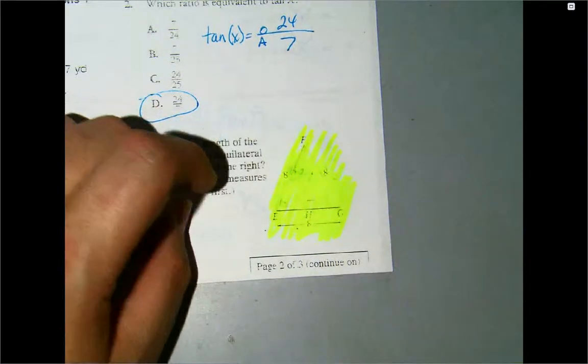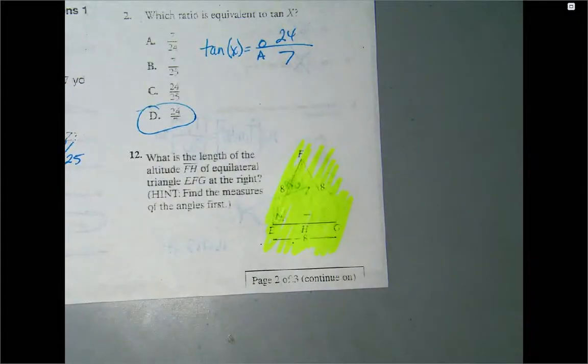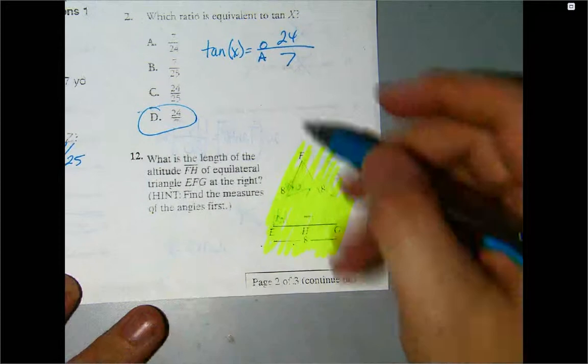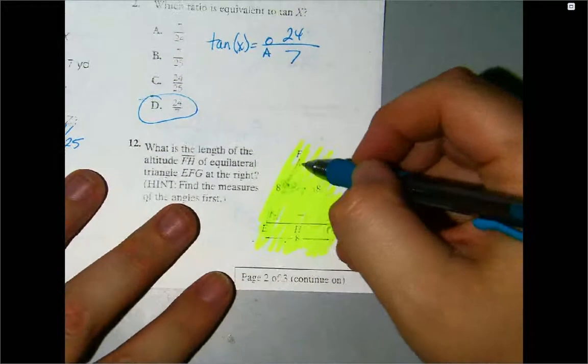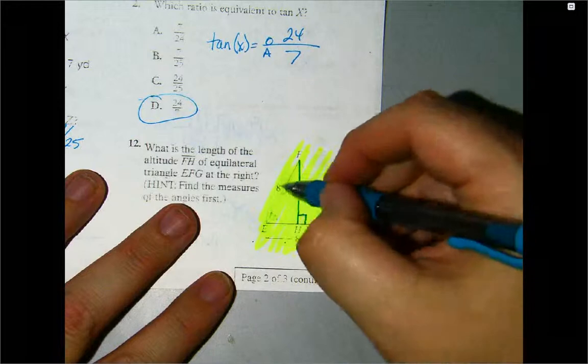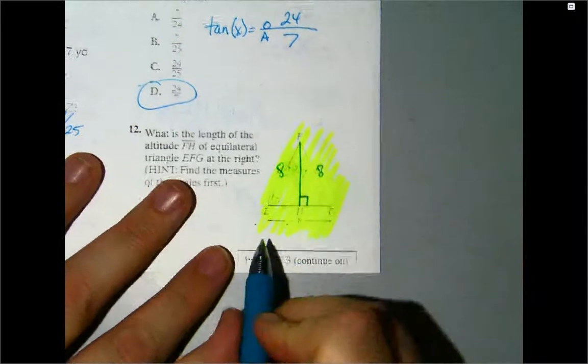Alright, it says, what's the length of altitude FH? So FH is right here. Forms a right angle. That's an 8. That's an 8. Now, what do you think it's going to do to this segment? That's 8 and 8. What's it going to do? Yep, going to cut it in half. 4 and 4.